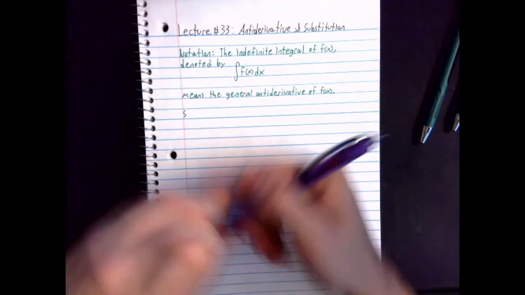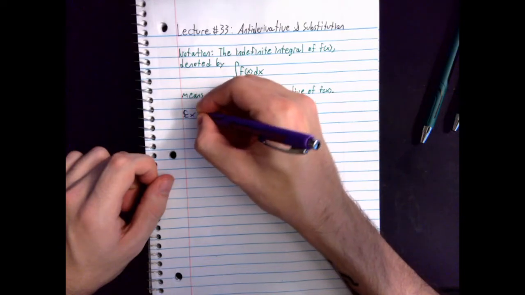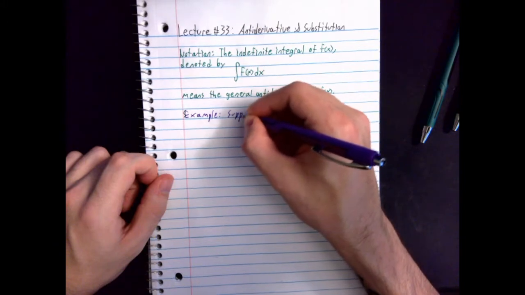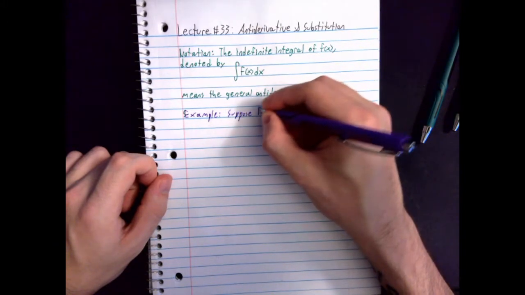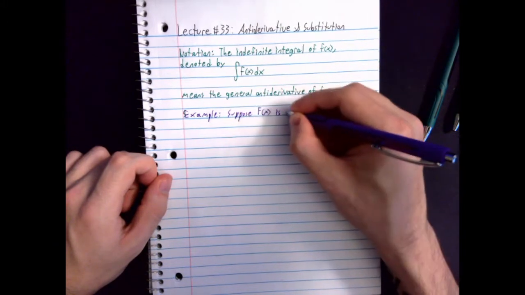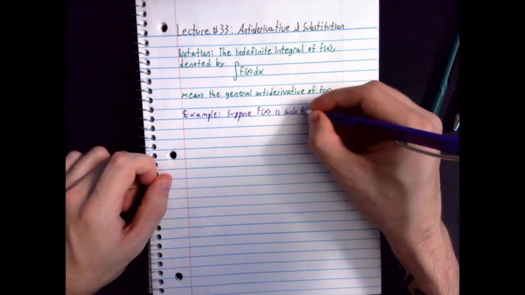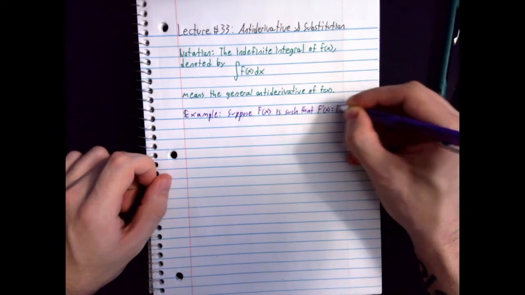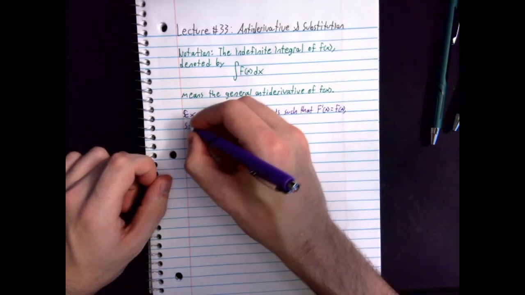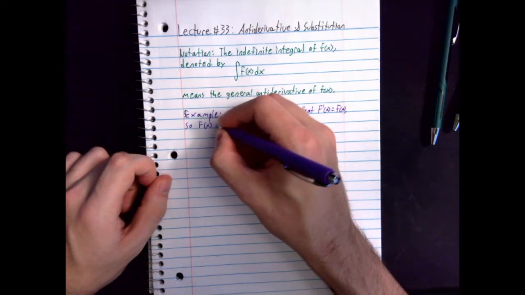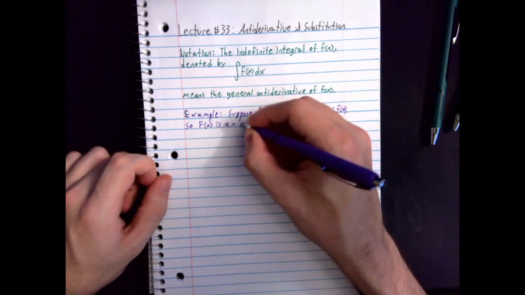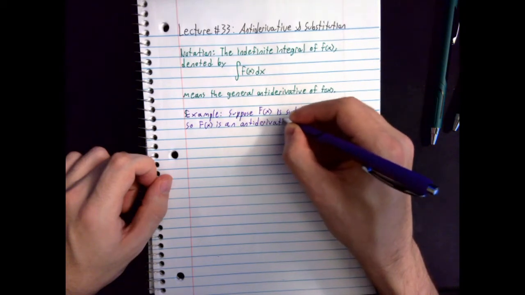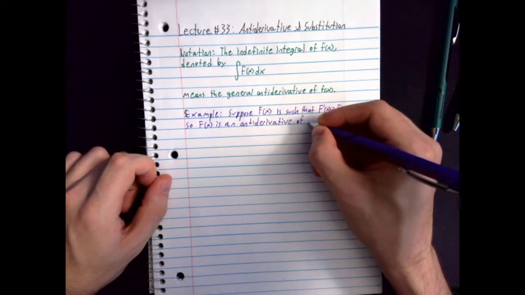Switch colors here. Example. So suppose capital F of x is such that capital F prime of x is equal to little f of x. So capital F of x is an antiderivative of little f of x.